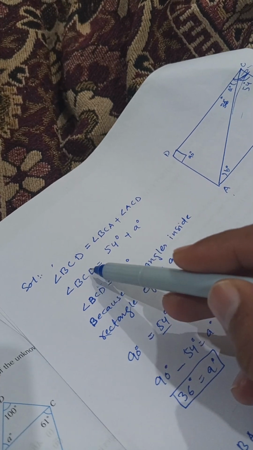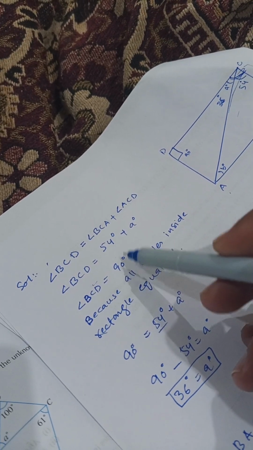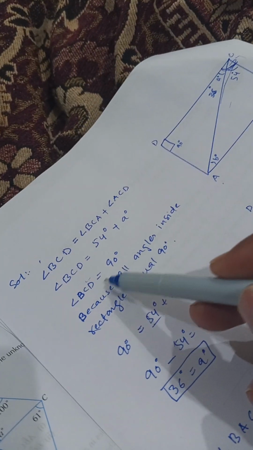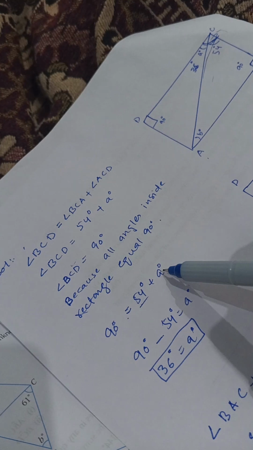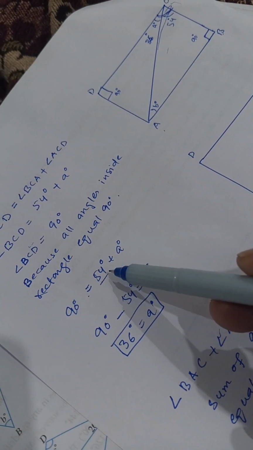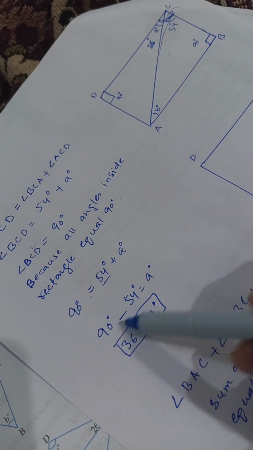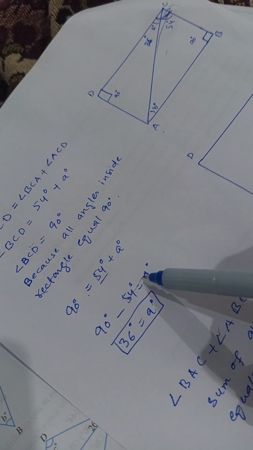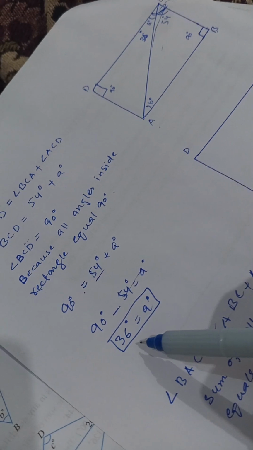So now we know the value of angle BCD, it's 90 degree because it's a rectangle. So we'll write the value 90 degree here. That will equal 54 degree plus A degree. So 54 is in positive terms here, so it will move to the other side of the equation and become negative. 90 degree minus 54 degree equals A degree. So if we subtract 54 from 90 degree, it will equal 36 degree, exactly. So now we have found the value of A degree.